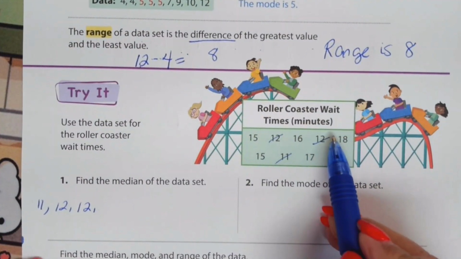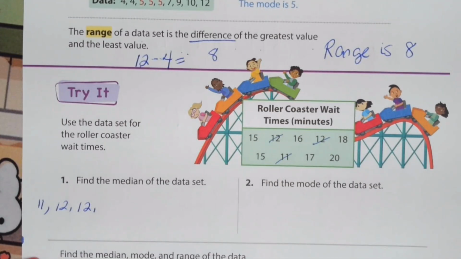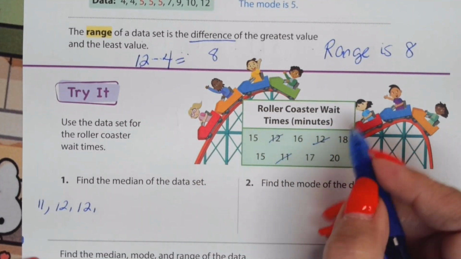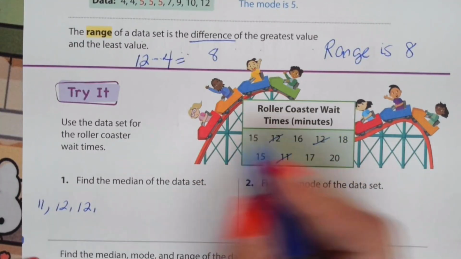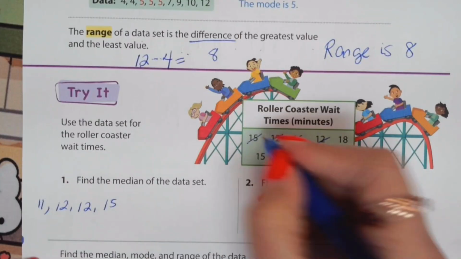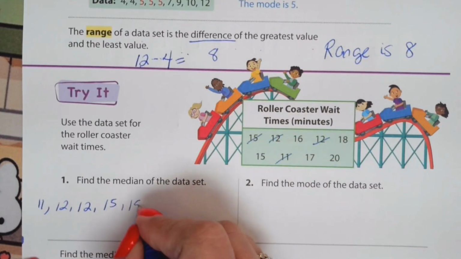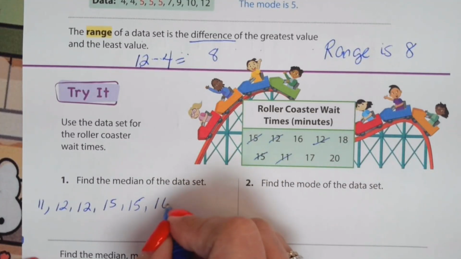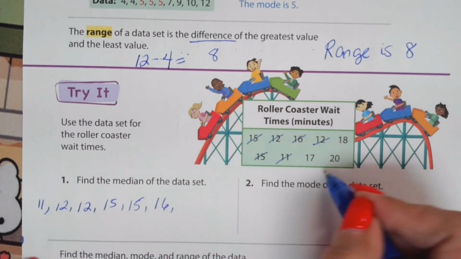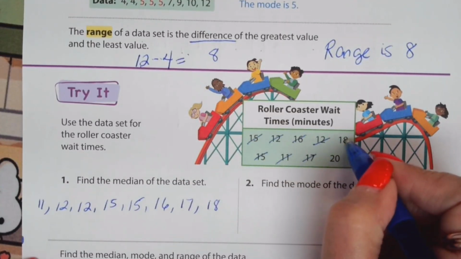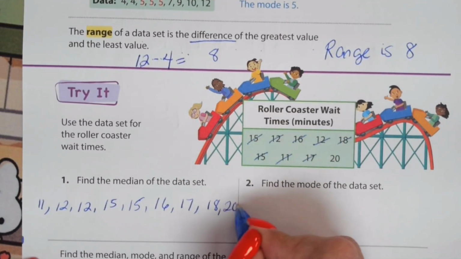Notice how I am crossing the numbers as I go along. The next one is 15. I cross it out, then I write another 15, and then I have a 16, then 17, and an 18, and a 20. Correct.